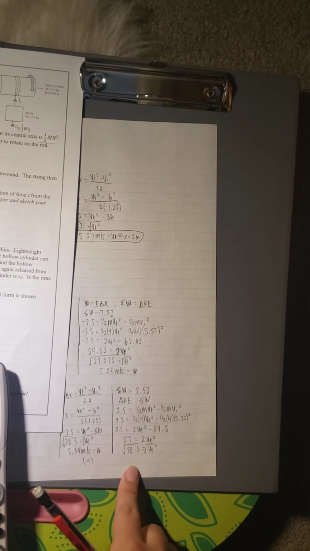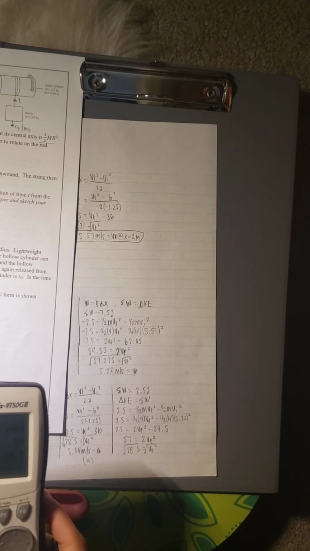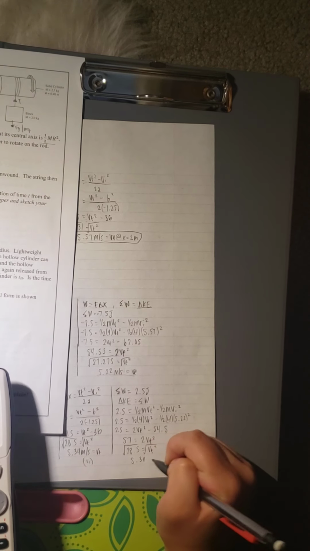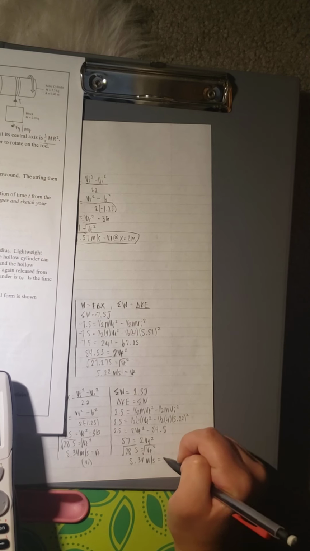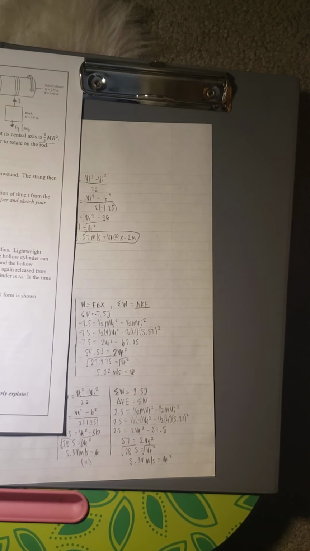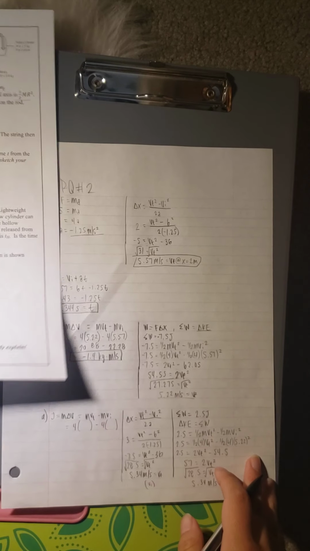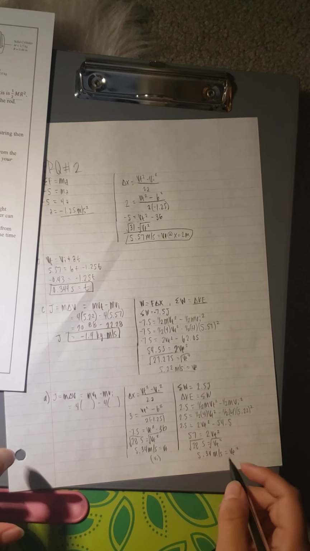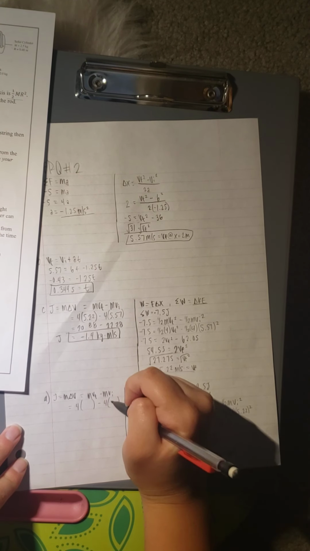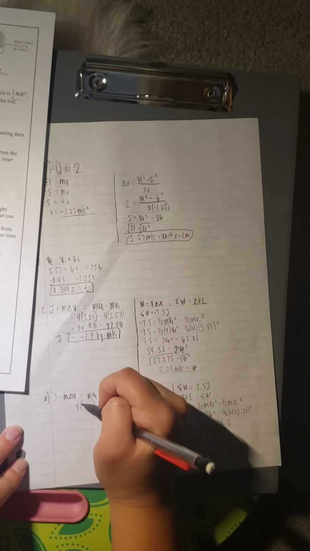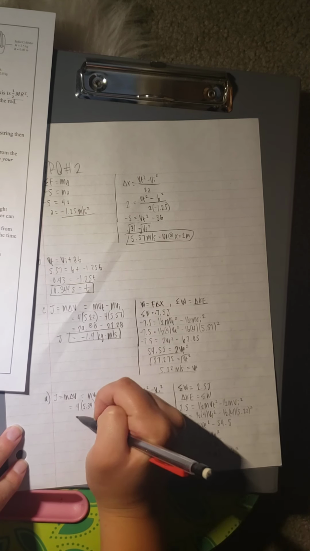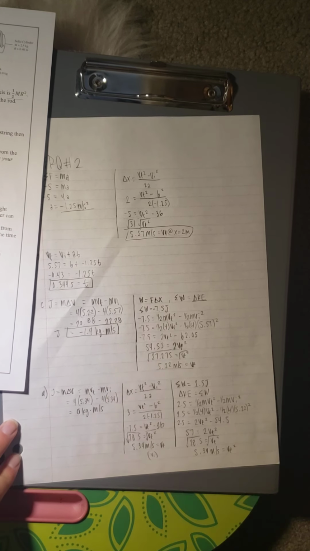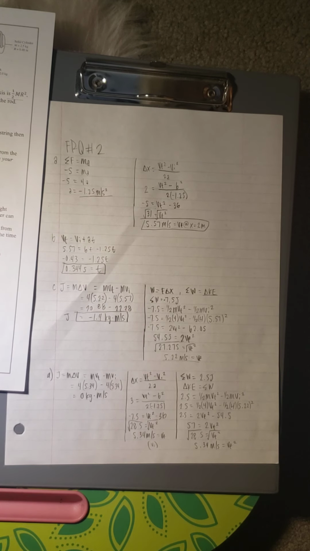And if you're noticing, we are going to get the same speed for both. So what that means is there is no impulse, because what's going to happen is we're going to plug in the speeds that we found, and we're just going to get 0. So that is part D.